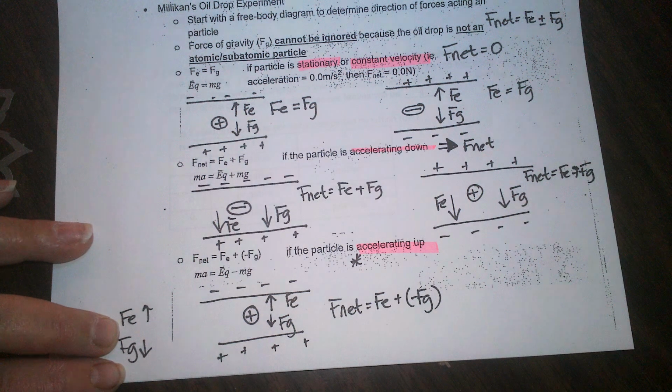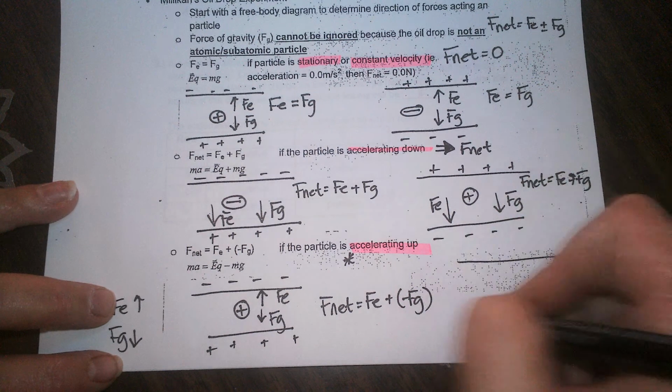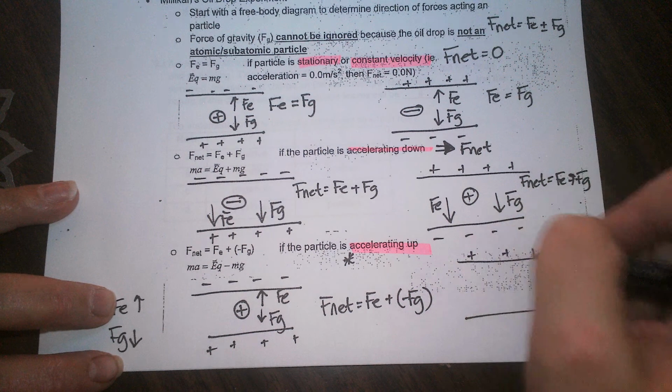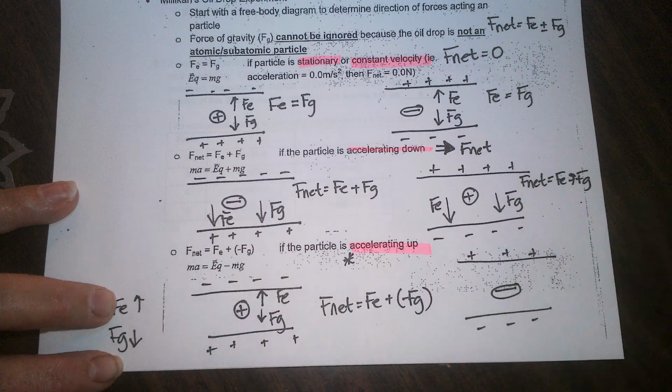Okay? What if I had this? And I had a negatively charged particle. Which way is gravity going to go?